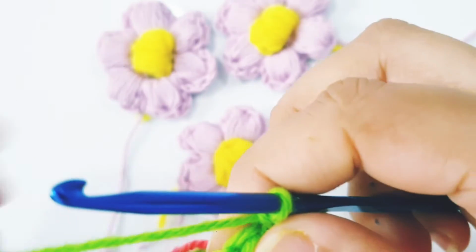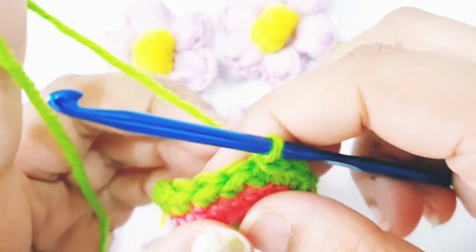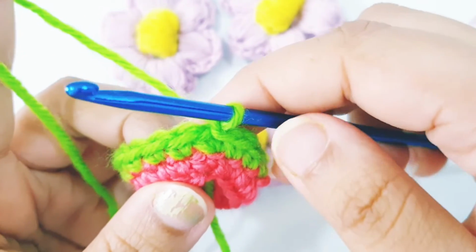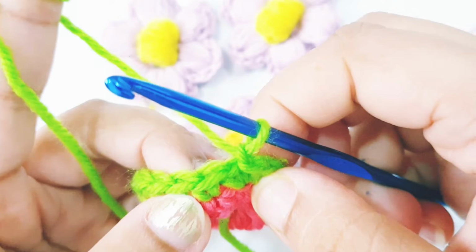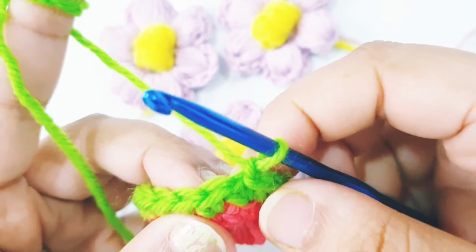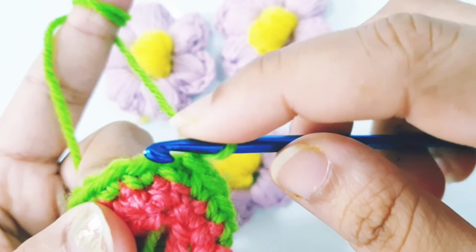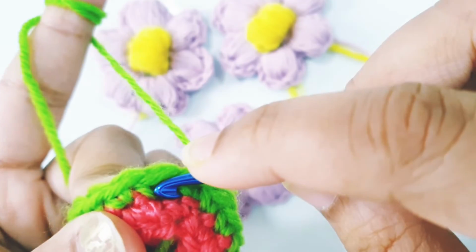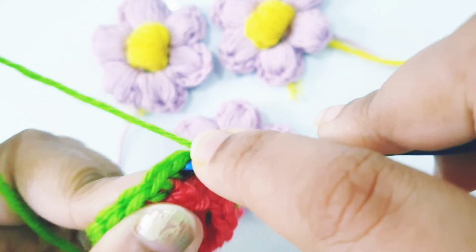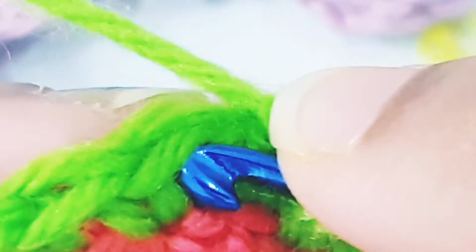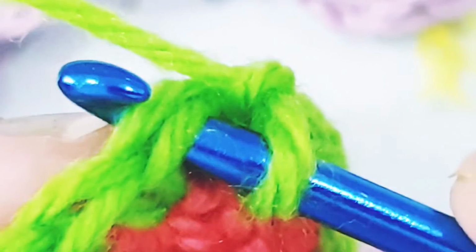So it's uncommon to work around the post of the single crochet stitch since it's so short to work. But in knit stitch, what we basically do is slip our hook in between the legs of the single crochet stitch like this. Okay, so this is the stitch, and in knit stitch we don't go under these two loops, but we insert the hook in between these two legs of the stitch.